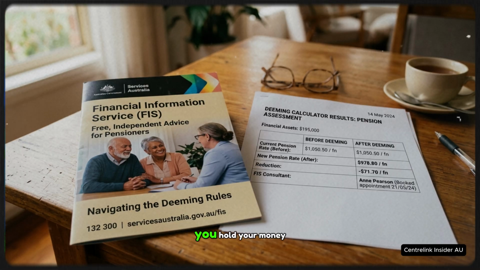And the fact that where you hold your money matters as much to your pension as how much you have is something most Australians have never been told. The good news is that understanding the system is the first step to managing it. And the strategies available to legitimately reduce the pension impact of financial assets are accessible, legal, and worth knowing about. Your money should be working for you in retirement, not quietly funding a pension reduction you did not know you were paying.